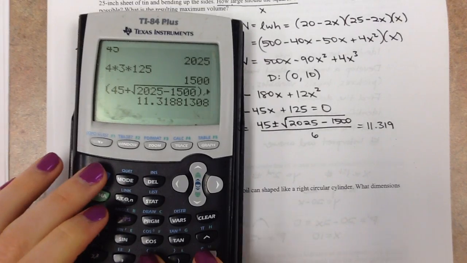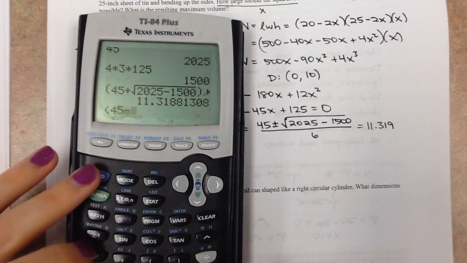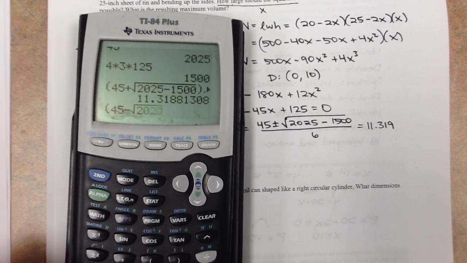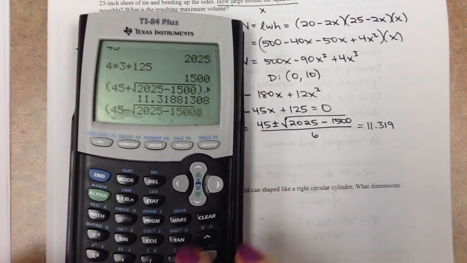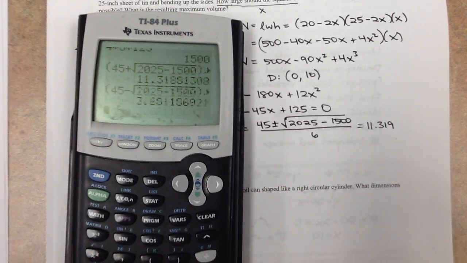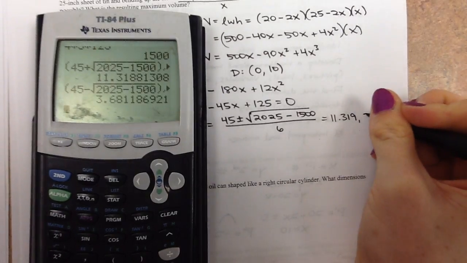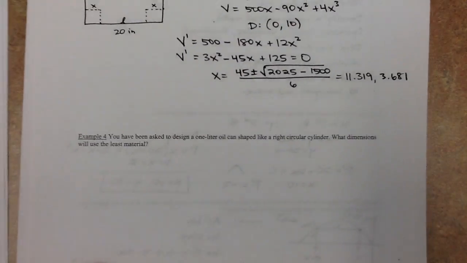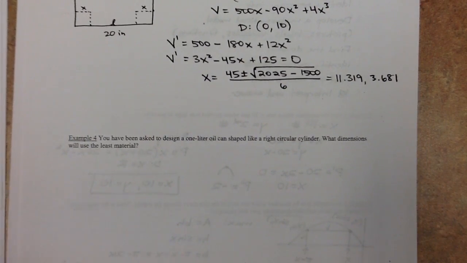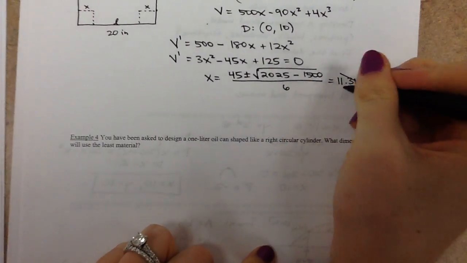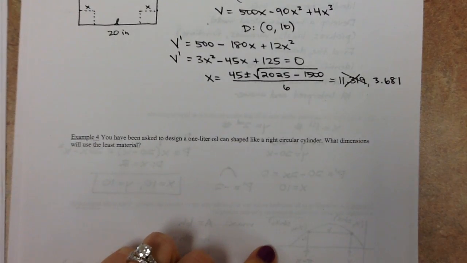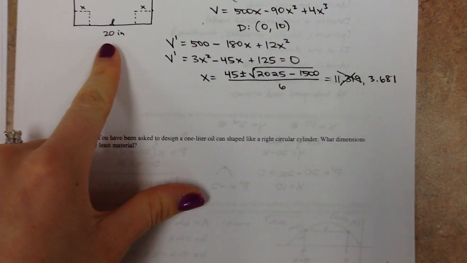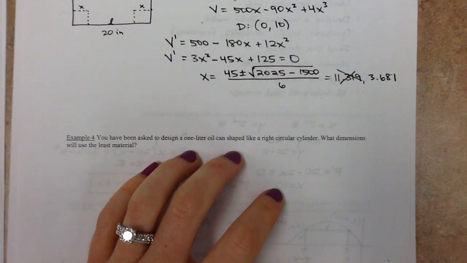And then next I plug in 45 minus the square root of 2025 minus 1,500, and then divide that by 6. And for that one I get 3.681. Okay, so those are the two values I get for x when I do the quadratic formula. Keep my domain in mind. I can't possibly cut out squares that are over 11 inches long, because otherwise I would run out of room here on this shorter side. So this is my only critical point.